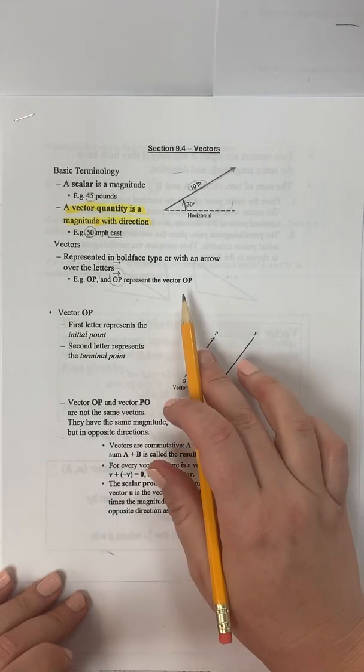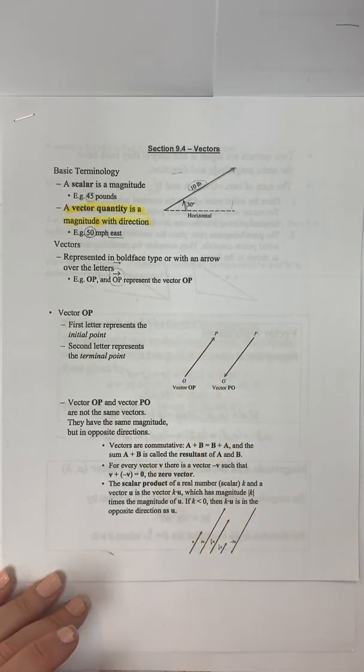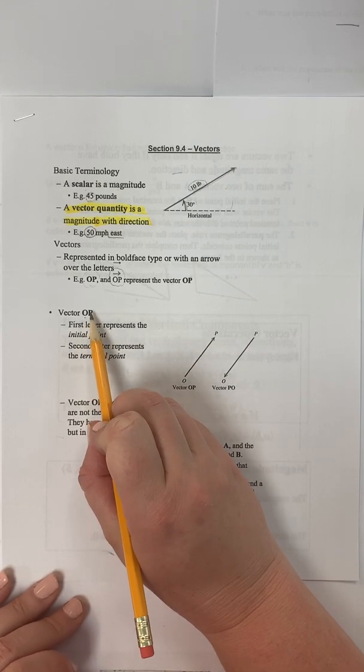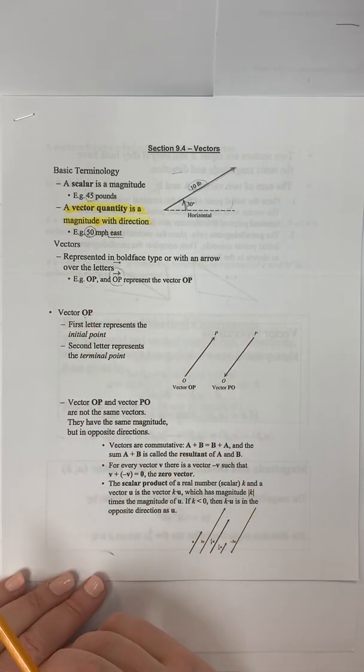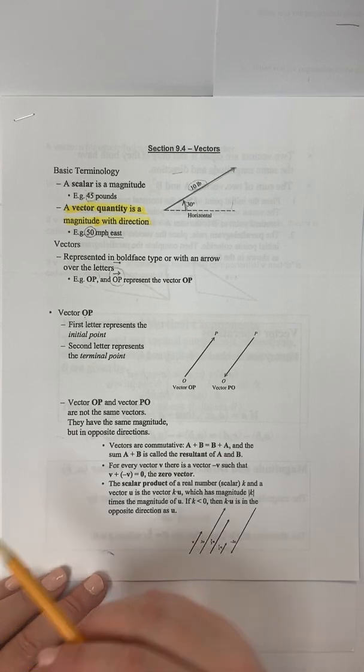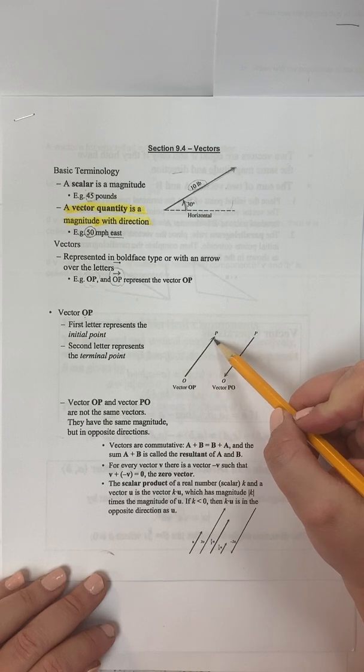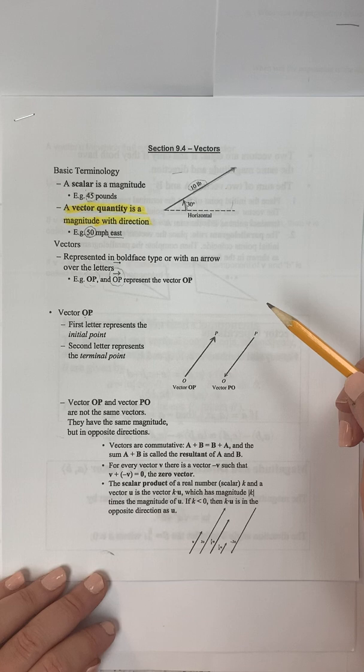So let's talk about this little OP vector. The first letter represents the initial point where we start. The second letter represents the terminal point where we end. So this is vector OP because we start at O and we end at P. And you know we end at P because that's where the arrowhead is.